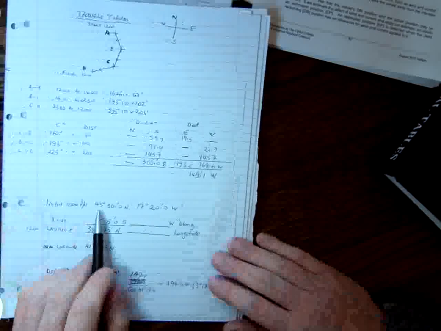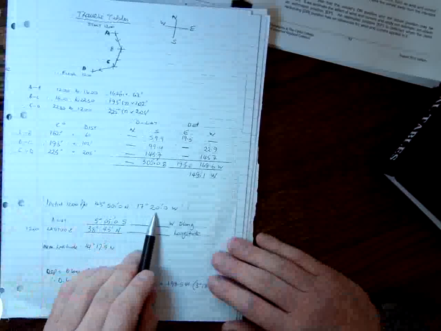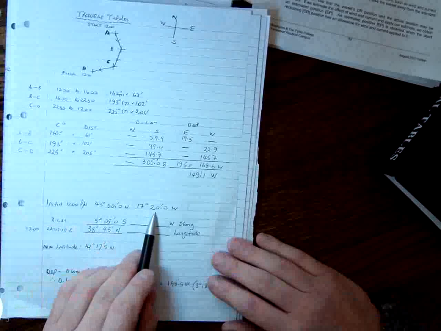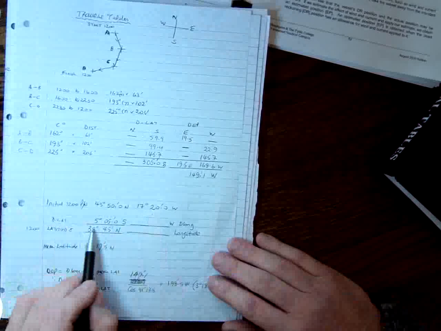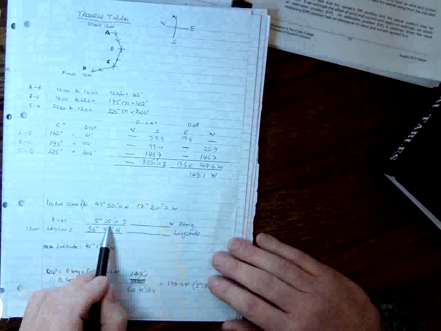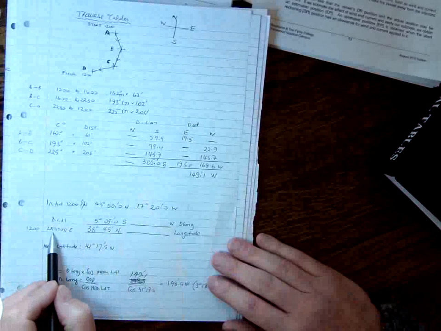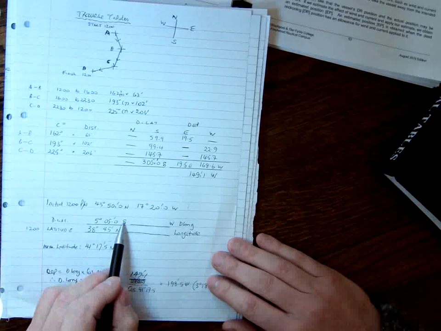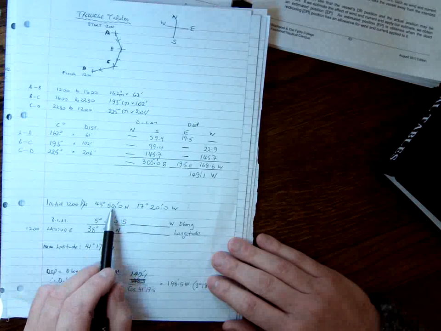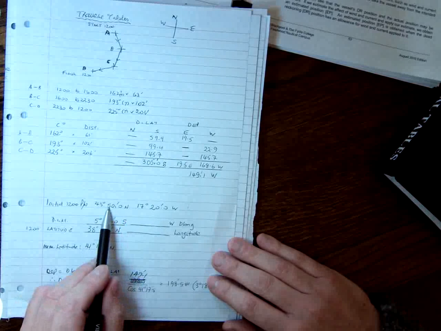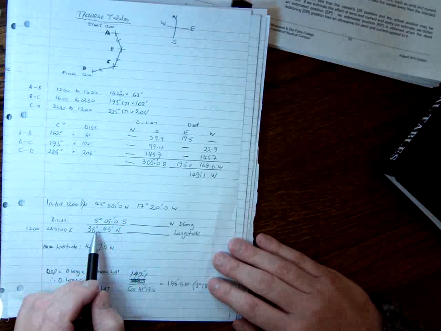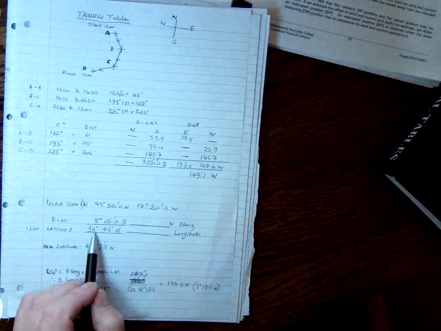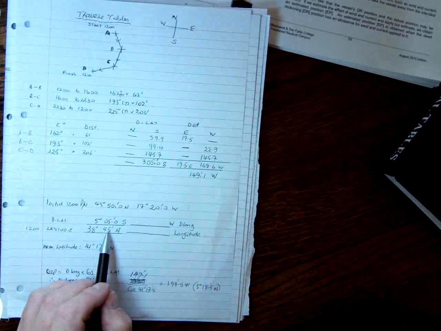Our initial position was 43 degrees 50 north at 17 degrees 20 west that we're given. We know our DLAT, 305, which is 5 degrees 05, so we can find our latitude the next day, our DR latitude. We're going in a southerly direction, therefore we must subtract that DLAT from our northerly latitude, and that gives us a DR latitude the next day of 38 degrees 45 minutes north.